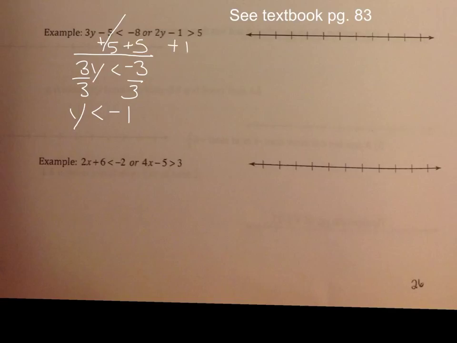On this side, we're going to add 1 to both sides. We're going to bring down the 2y. So we have 2y is greater than 6. We're going to divide by 2. And then we're going to get y is greater than 3.